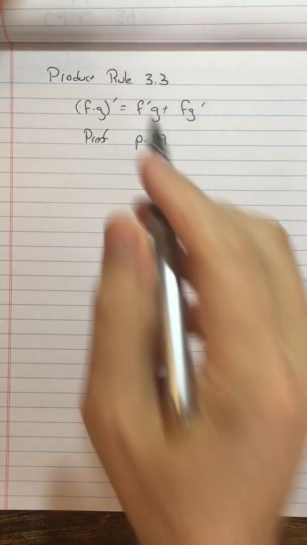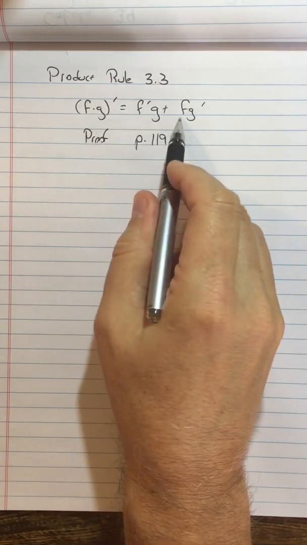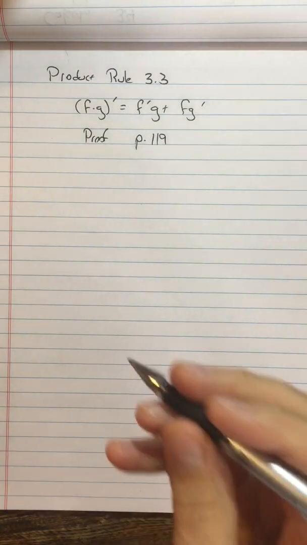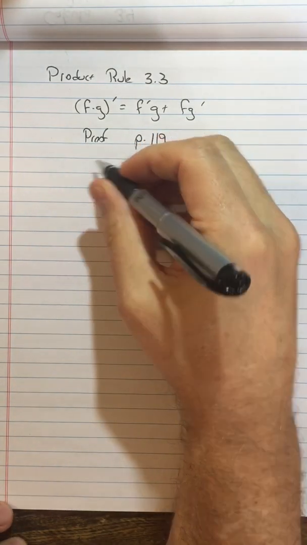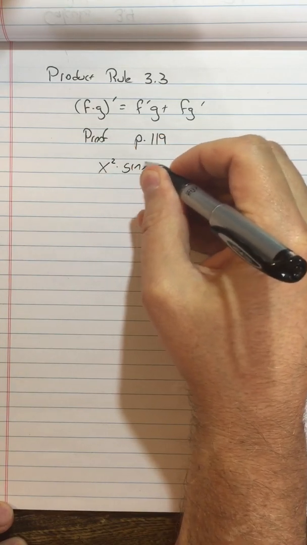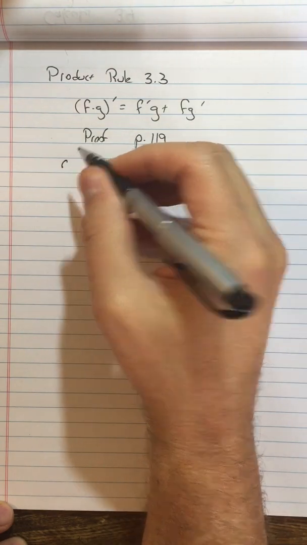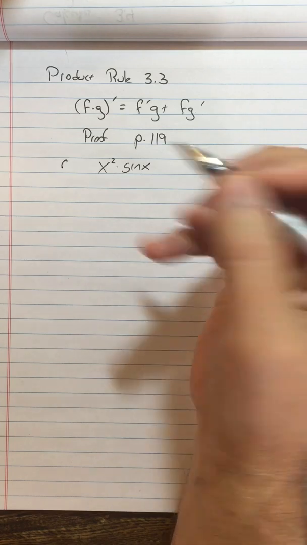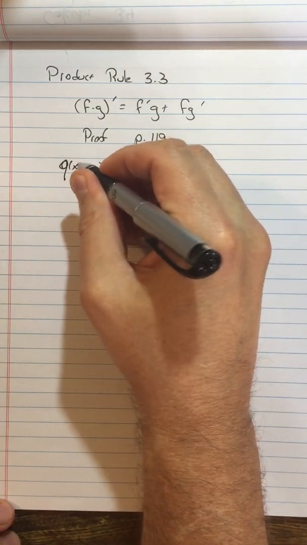All right, so now we know (fg)' = f'g + fg', and we know why that is the case. So what can we do with it? Let's say you had a function like x squared times sine of x. And let's call this, I don't want to call it f of x because I already have an f of x, let's call this q of x.